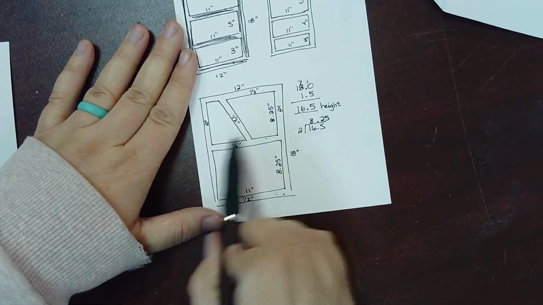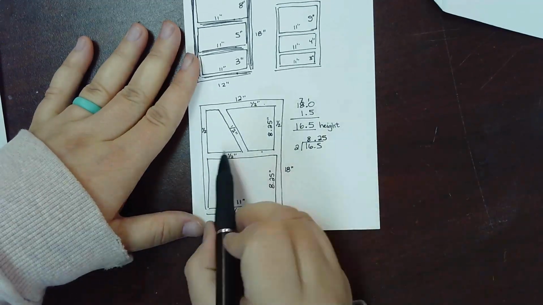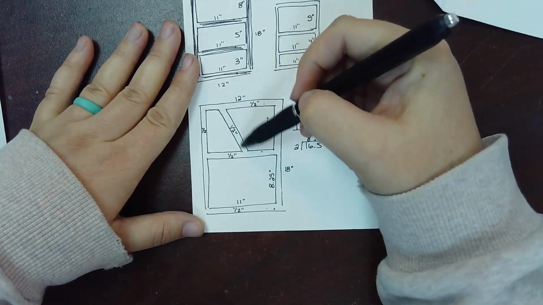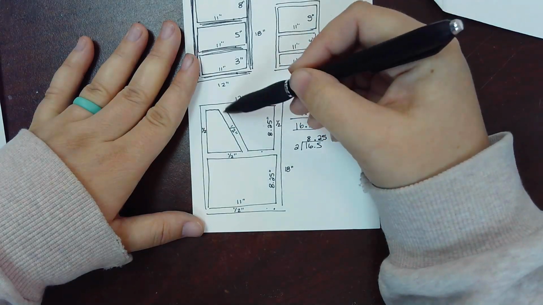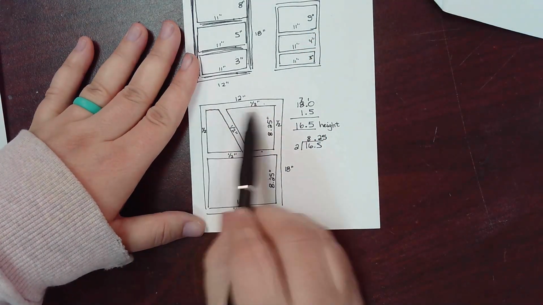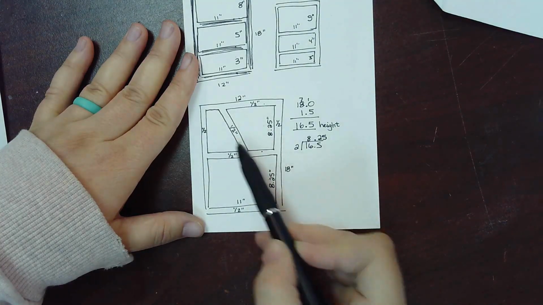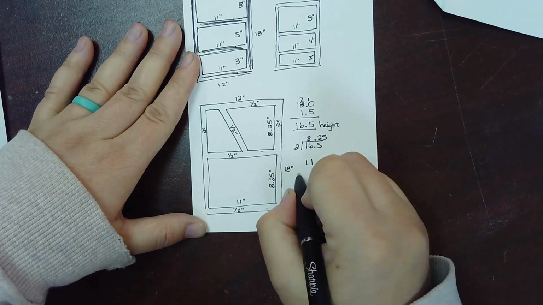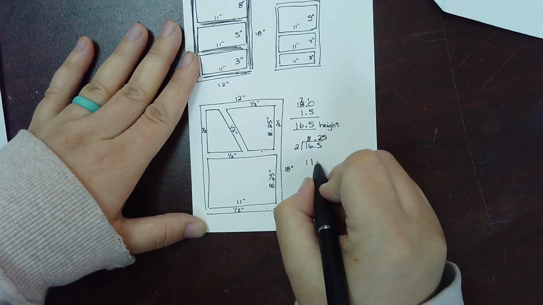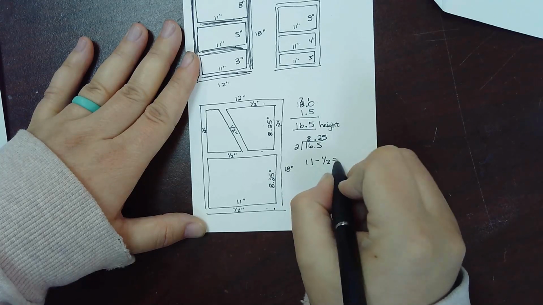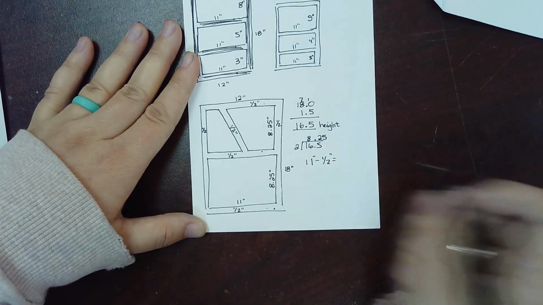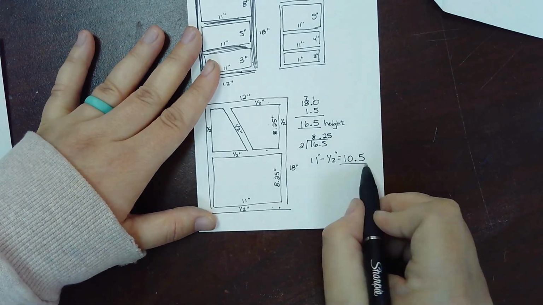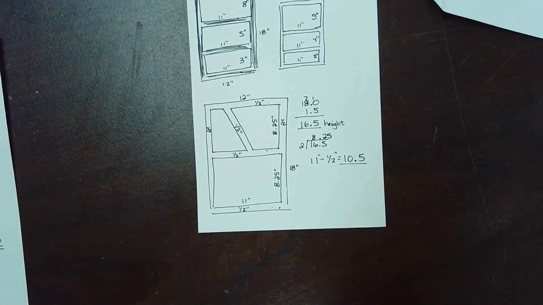Now, here's where we get to play around with some more complicated math. We know that in total, this is 11 inches, right? But we have a 1/2 inch margin in between. It does not matter right now where it is, but it does exist for both the top and the bottom. This is an even 1/2 inch all the way. So we're going to take our 11 minus a 1/2 inch, okay, which is going to equal 10.5.